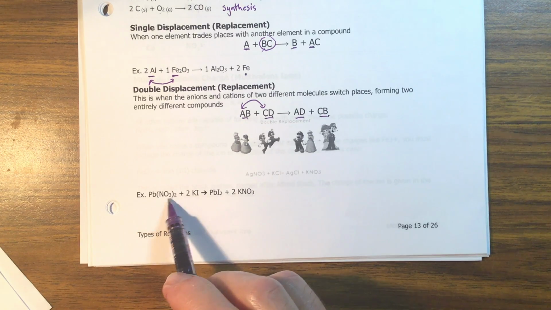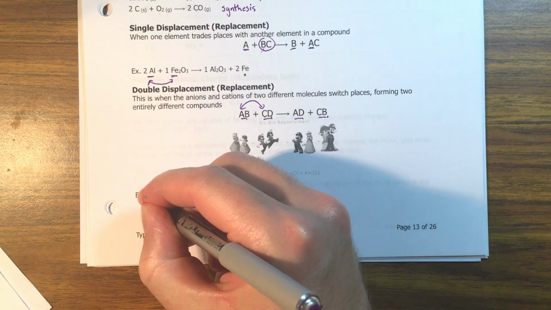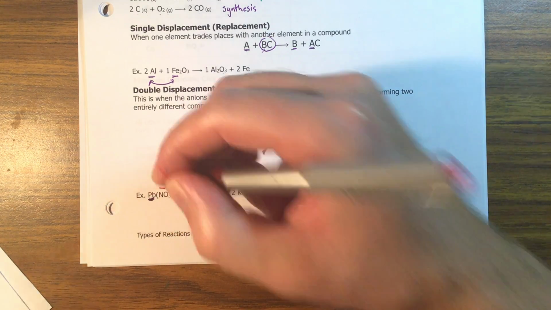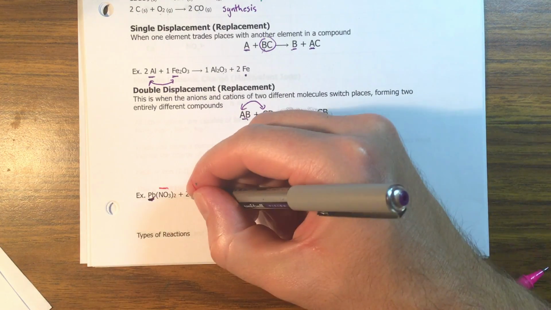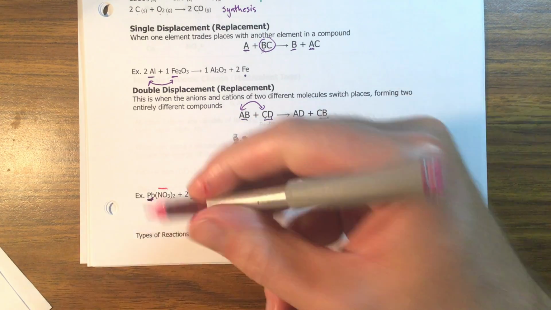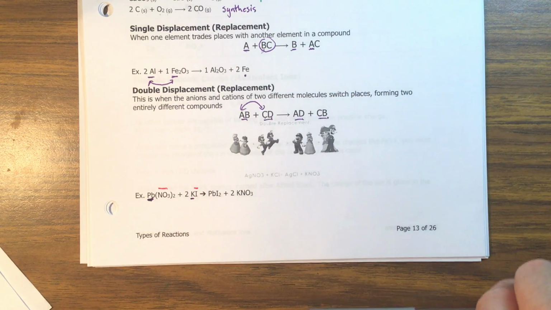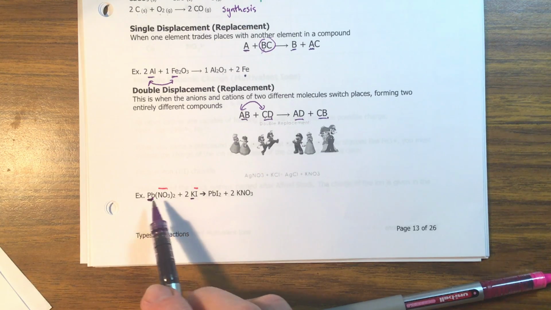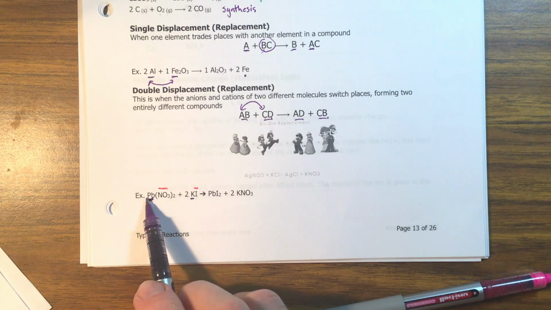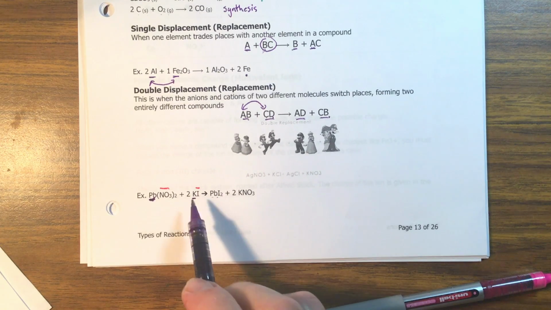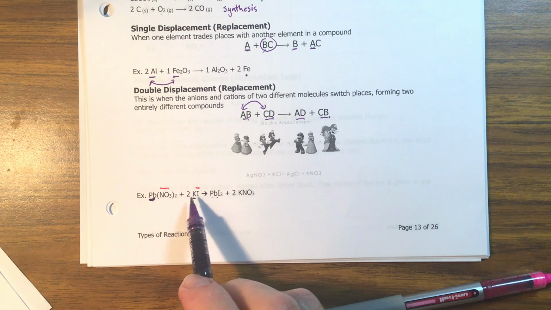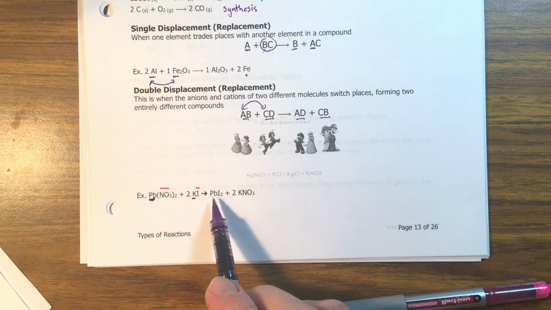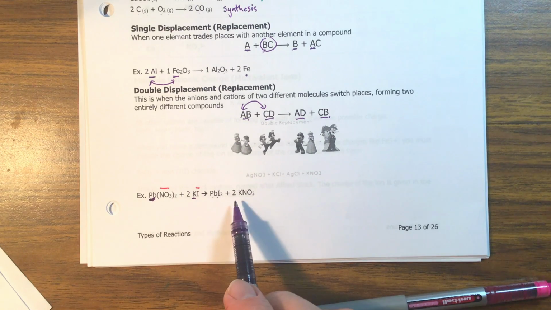We've got PbNO3, so Pb is a cation, NO3 is an anion, K is a cation, and I is an anion. Notice how the Pb and the K swap spots. The K used to be with the I, but now the Pb is with the I. The K used to be with the NO3's partner, but now the K goes with the NO3. We had a double displacement happen here.